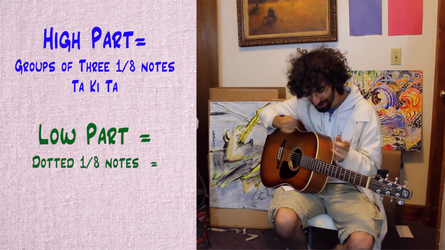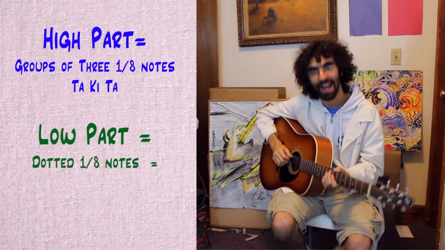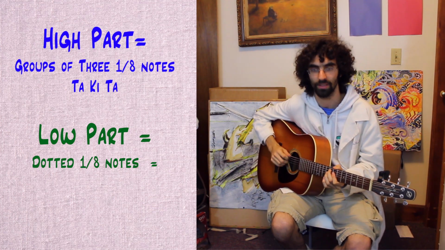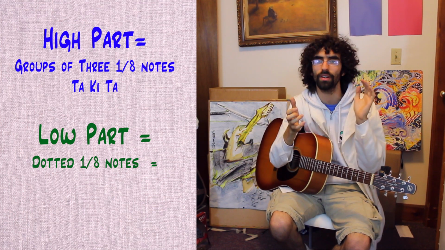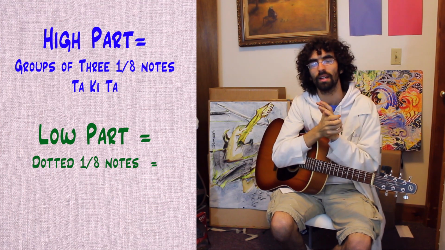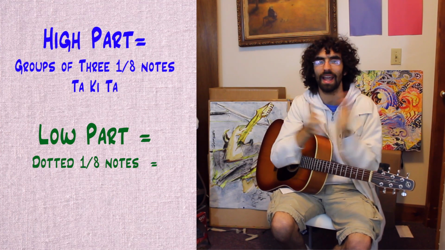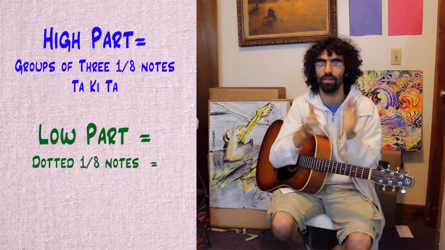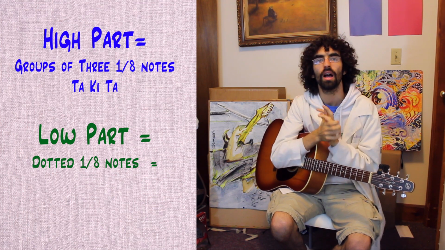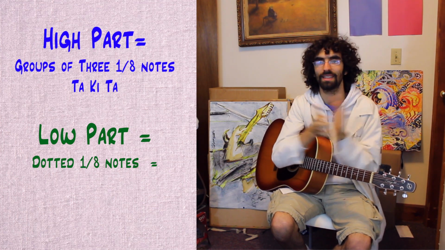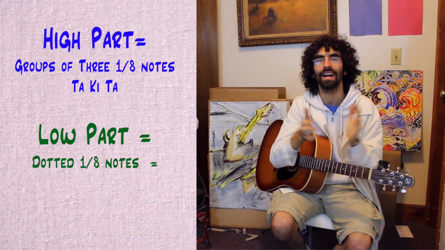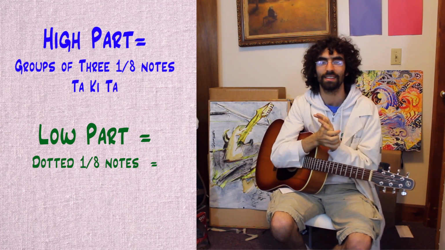However, for our low string, we are playing dotted eighth notes. So this is our quarter note, and this is our eighth note, eighth note, eighth note, eighth note, eighth note. Our dotted eighth note will sound like this. Da, da, da, da, da, da, da, da.